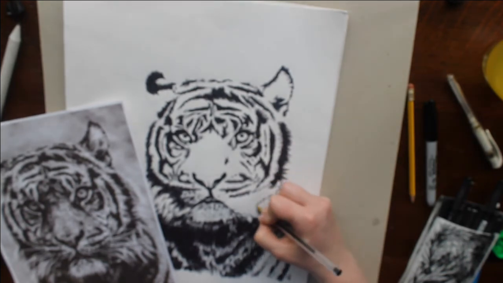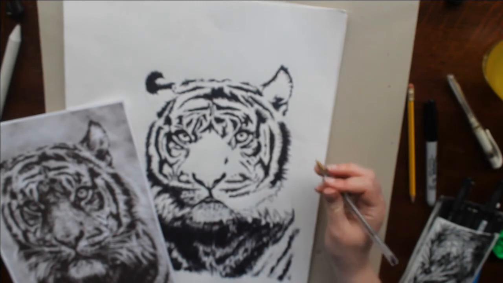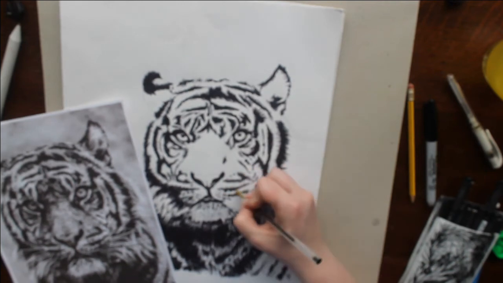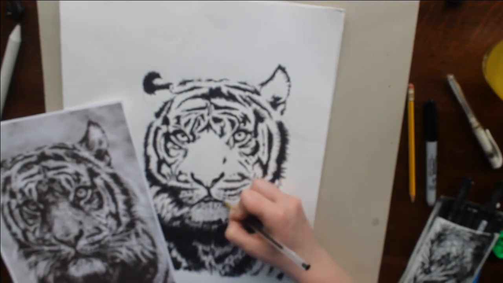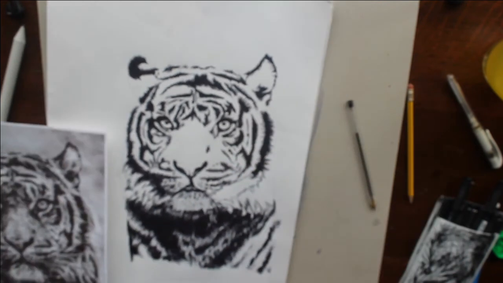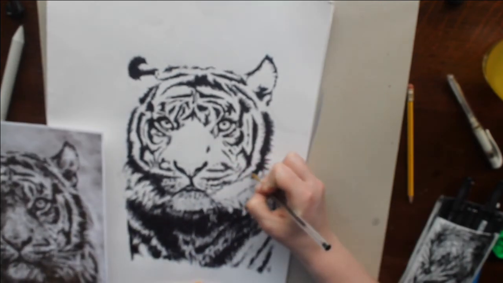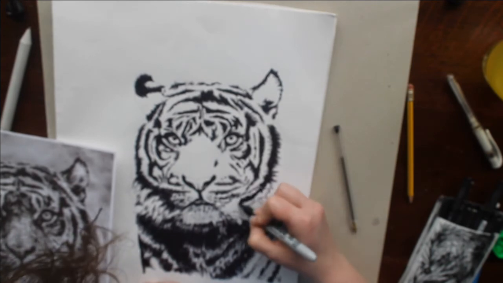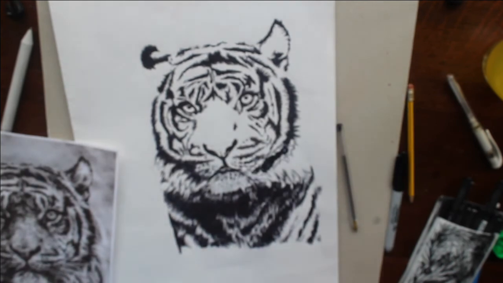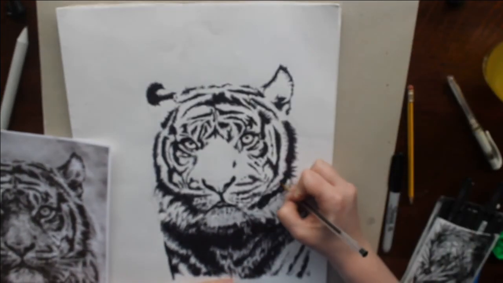So negative drawing is when you draw around the thing that you're wanting to stand out. So for the whiskers you could draw around each one individually. Because they're white, obviously you're not going to color them in black, so you have to draw around them individually. I actually cheated at the end and I've got a white pen that I used. But you can just draw around them individually, it just takes a while.